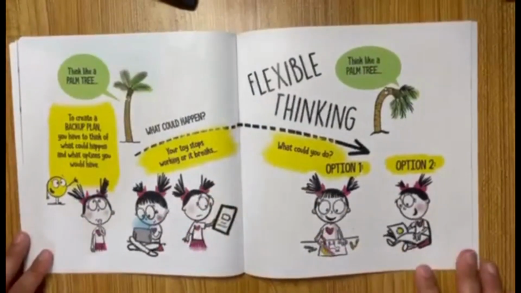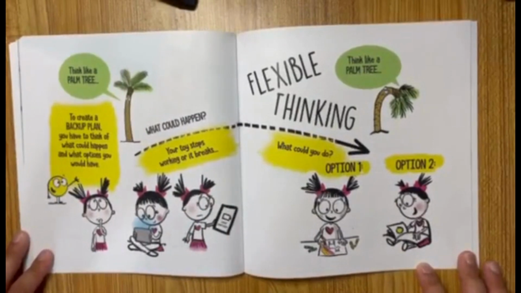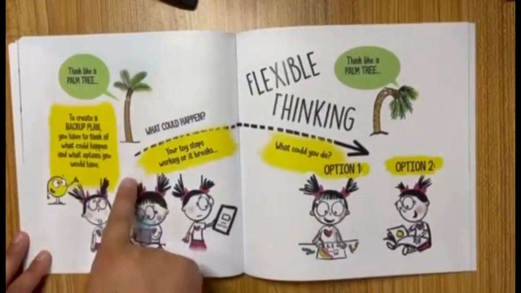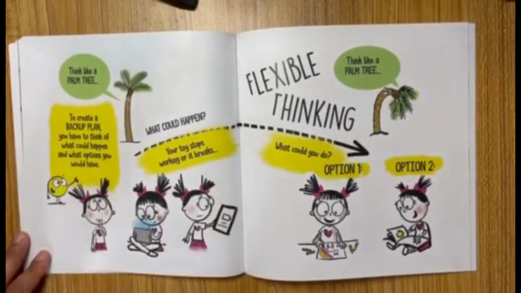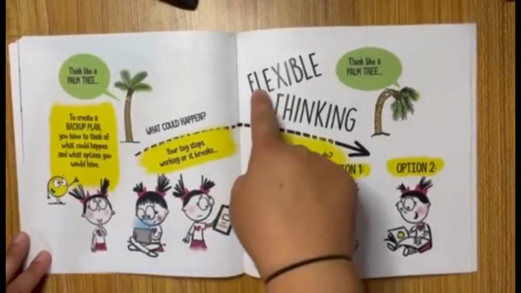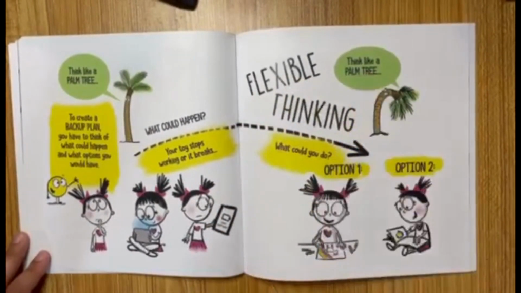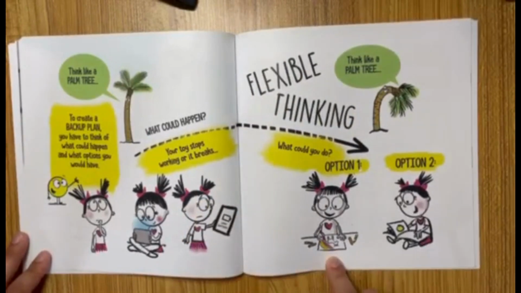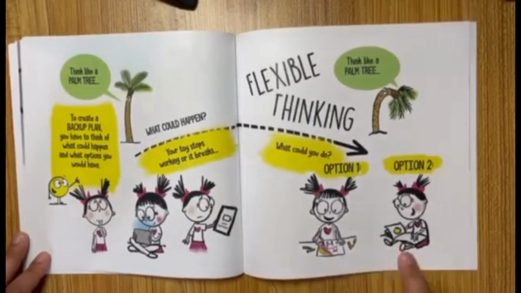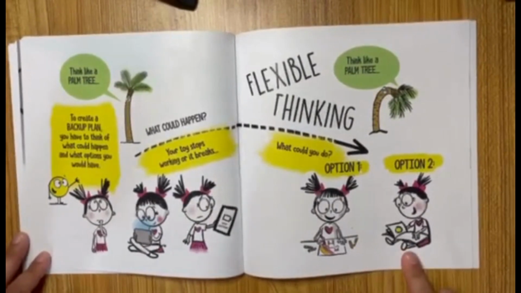To create a backup plan, you have to think of what could happen and what options you would have. Think like a palm tree. What could happen? Your toy stops working or it breaks. Flexible thinking. Think like a palm tree. What could you do? Option 1, you could draw a picture. Option 2, you could read a book.